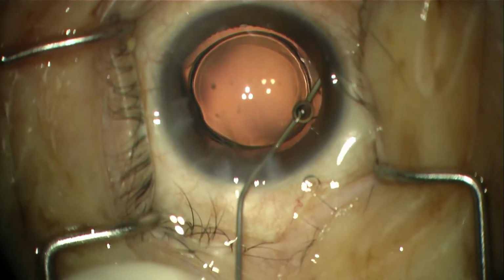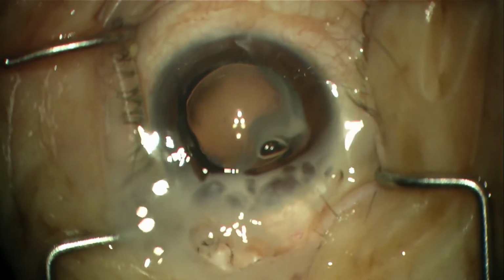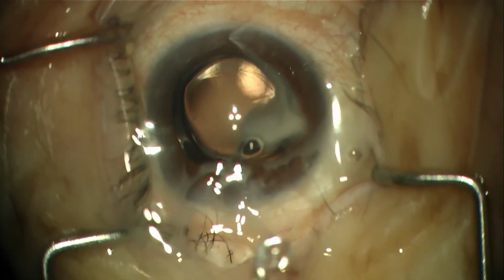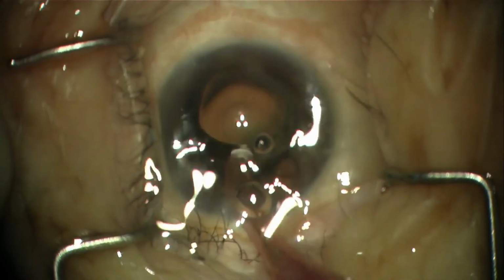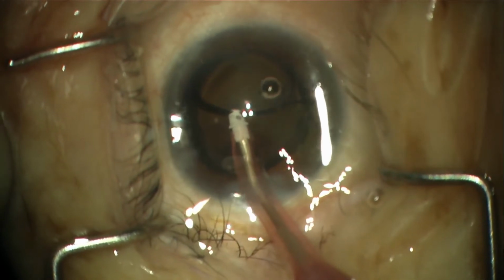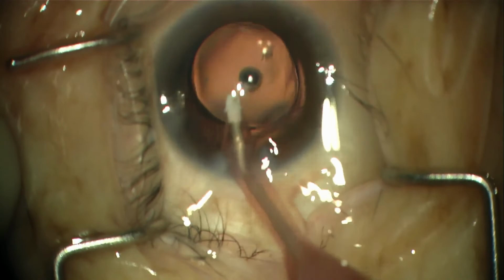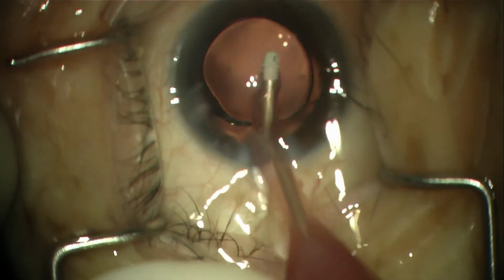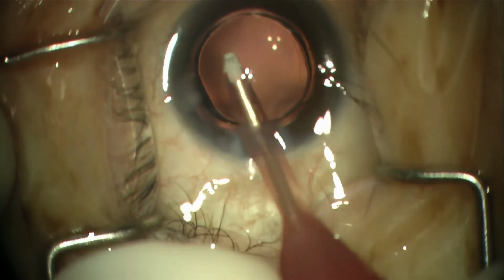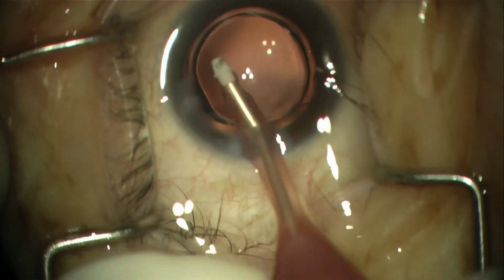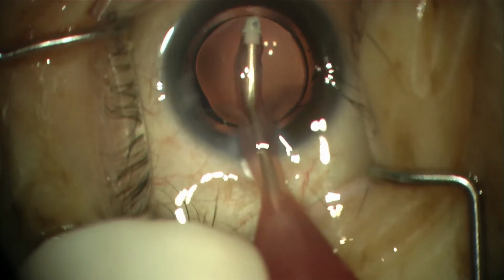We're now injecting some antibiotic as well as steroid, so moxifloxacin as well as triamcinolone. Now we are removing some of that viscoelastic because we don't want to retain it in the eye. It can cause intraocular pressure spikes. So we're actually removing the viscoelastic from behind as well as in front of the lens.